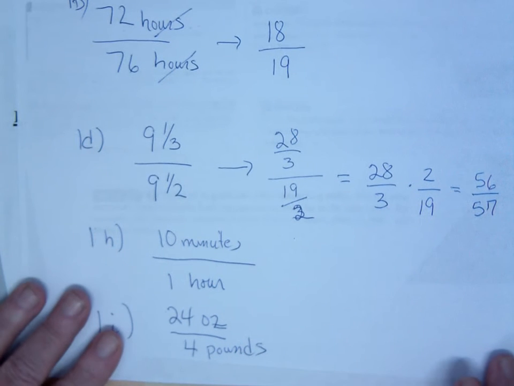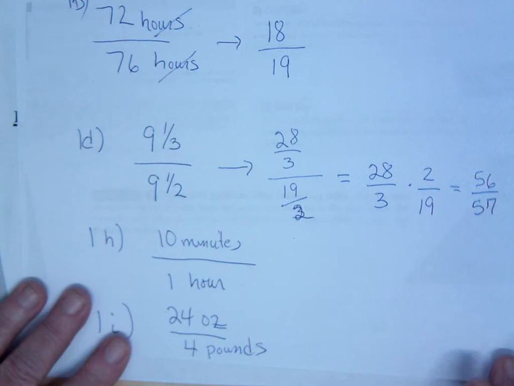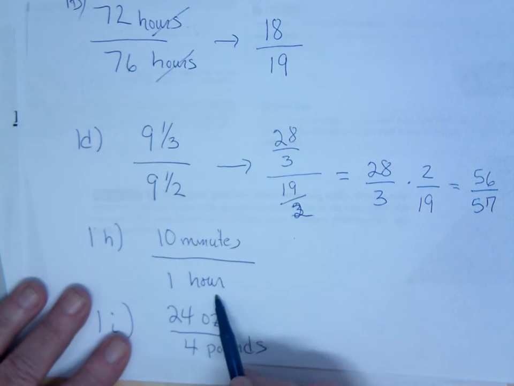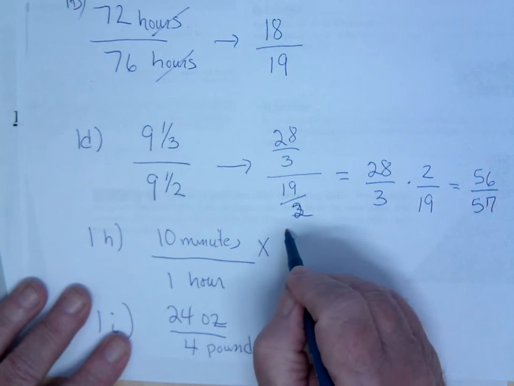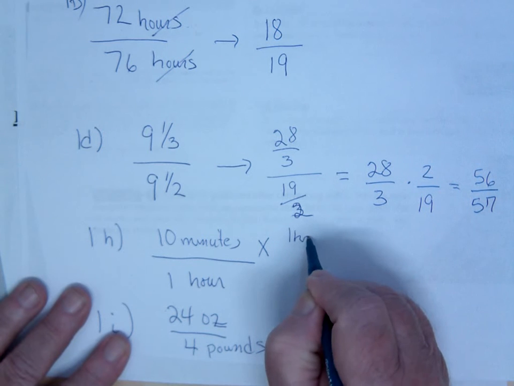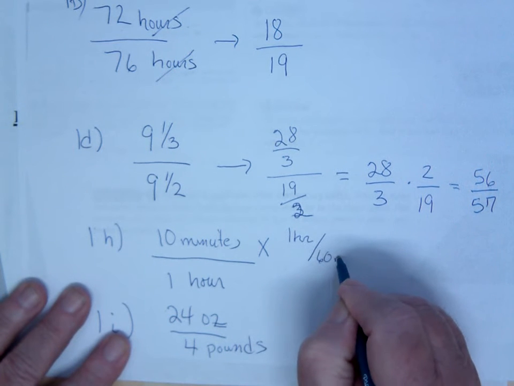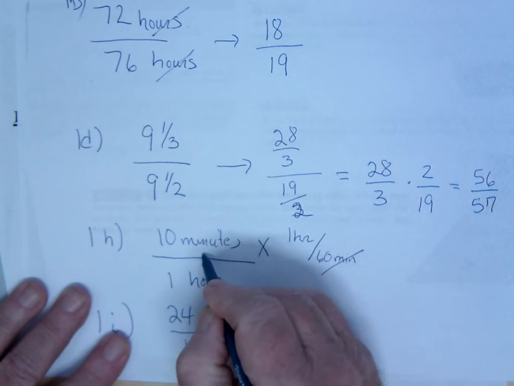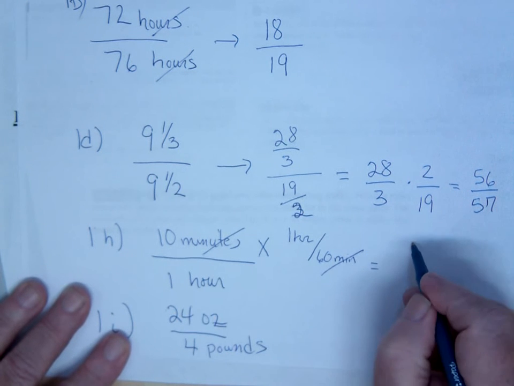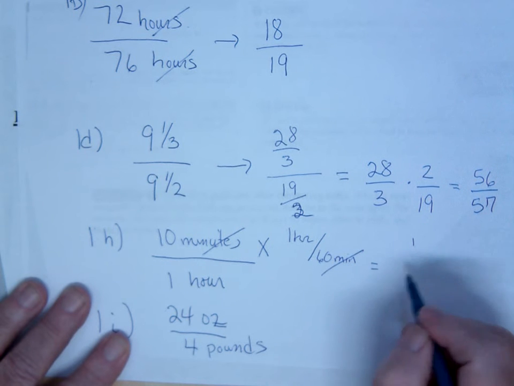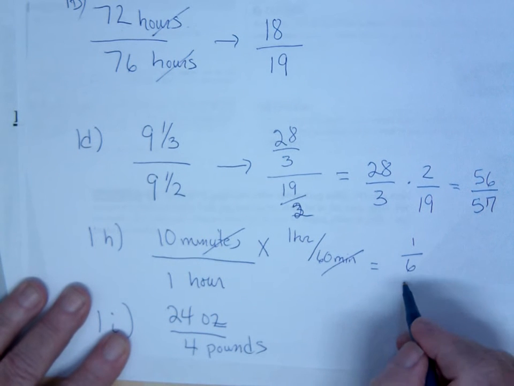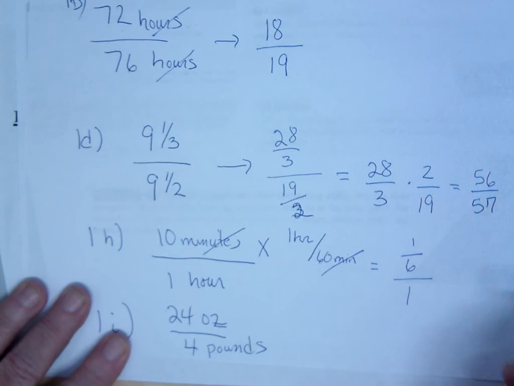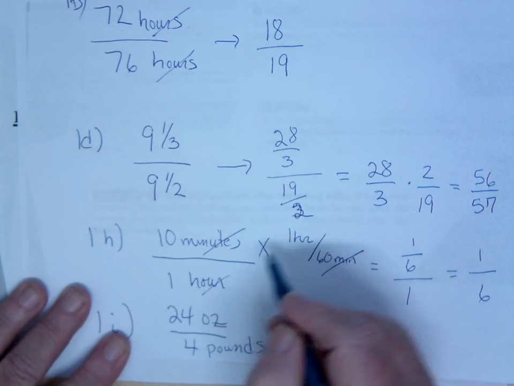Here, in these last two examples, we have to change things so that we have the same units. So here we have minutes and hours. We're going to say that we have 1 hour per 60 minutes. So the minutes will cancel, and we will have that this is equal to 1/6, because 10 over 60 is 1/6 of an hour to 1 hour, and so the ratio is going to be 1 to 6 once we have the common units.